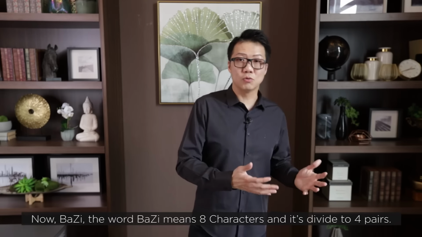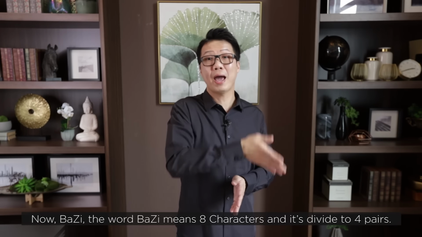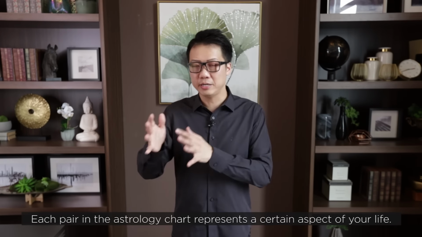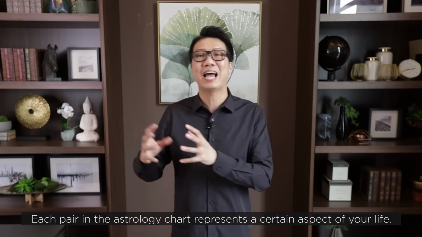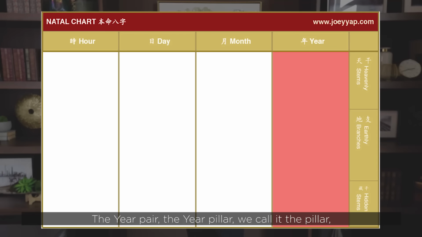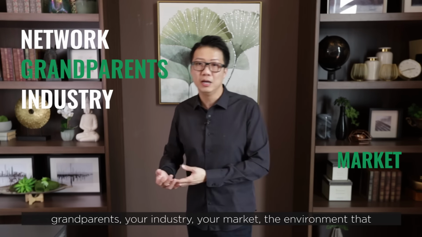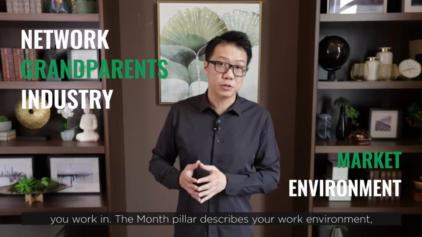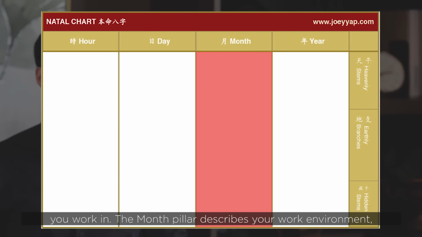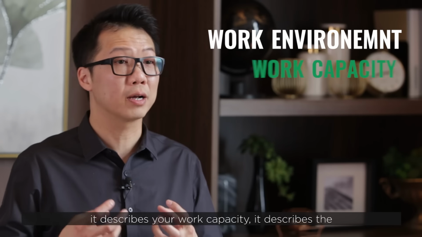Now, the word BaZi means 8 characters and it's divided into 4 pairs. Each pair in the astrology chart represents a certain aspect of your life. The year pair, or your year pillar, we call it the pillar. The year pillar represents your network, your grandparents, your industry, your market, the environment that you work in. The month pillar describes your work environment. It describes your work capacity.